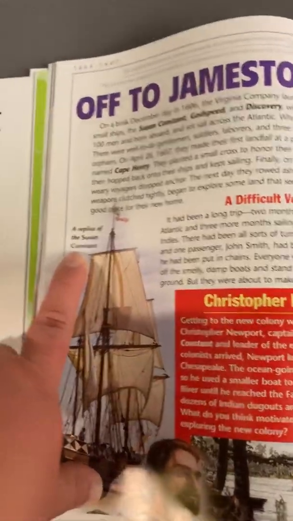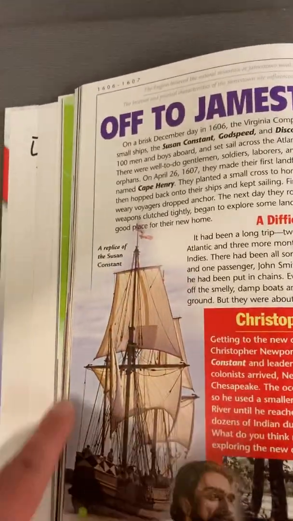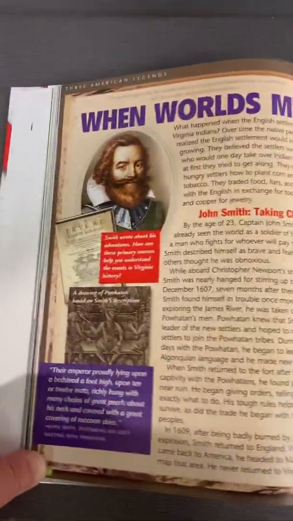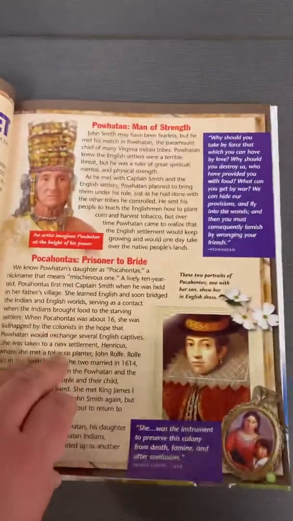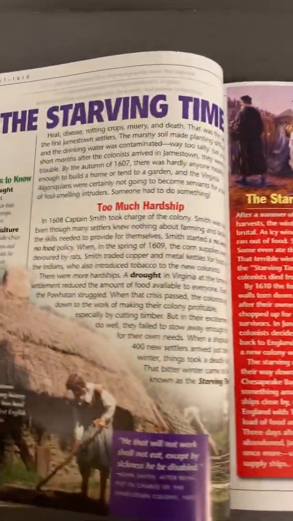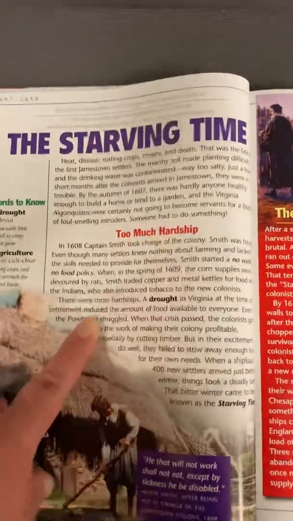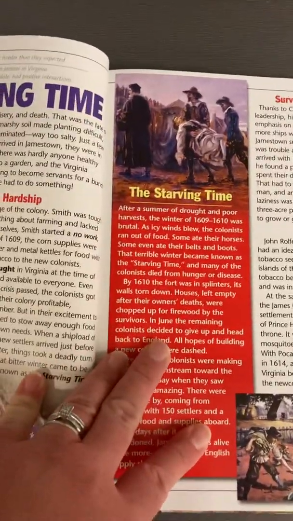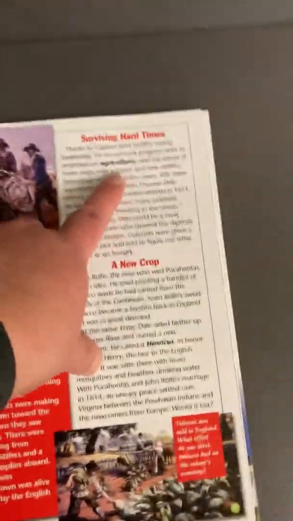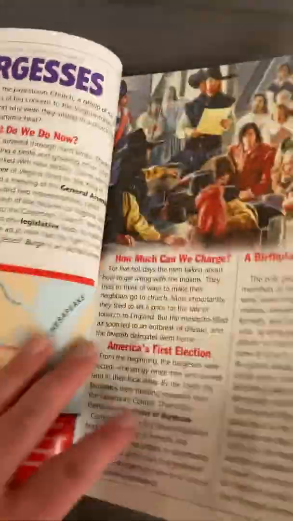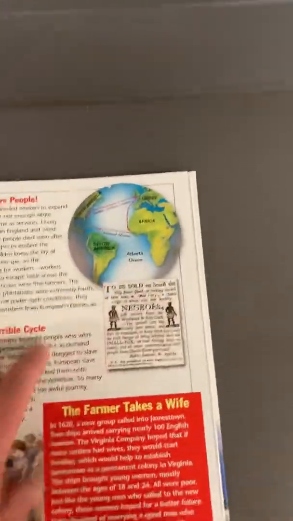Another caption, this says a replica of the Susan Constant, so that means that it's an example of the Susan Constant. And I can continue through this chapter with similar pieces of the text, explain to me the words to know section, another subtitle, another caption, another section that's in red, so it's probably important, bolded words that are important vocabulary words. So then, as I flip on, there's another map or diagram. As I flip on, there's another map.